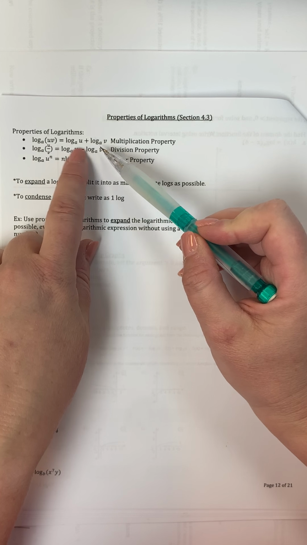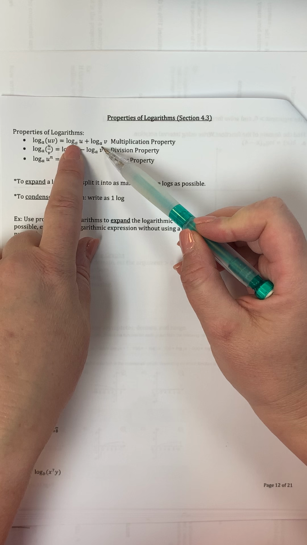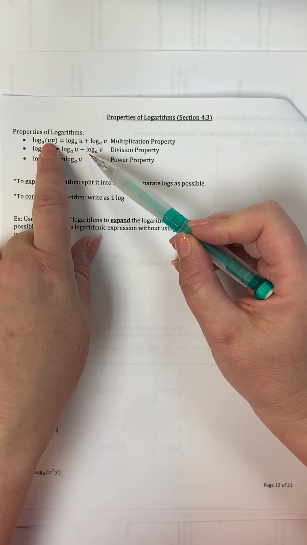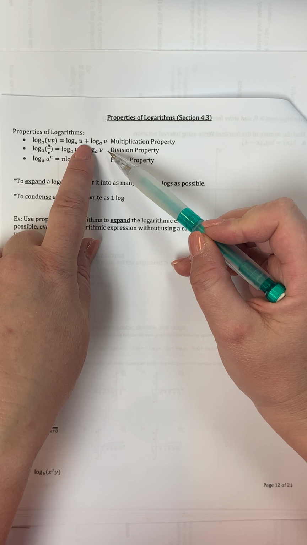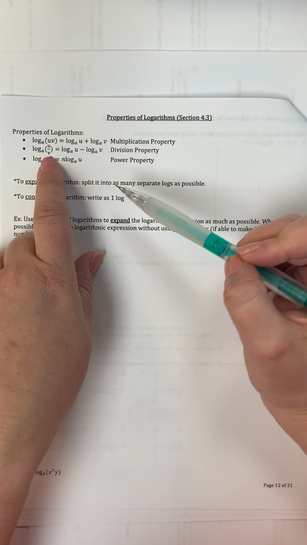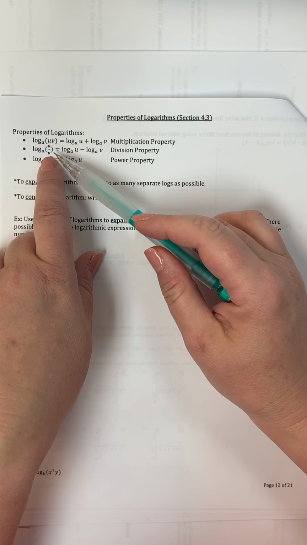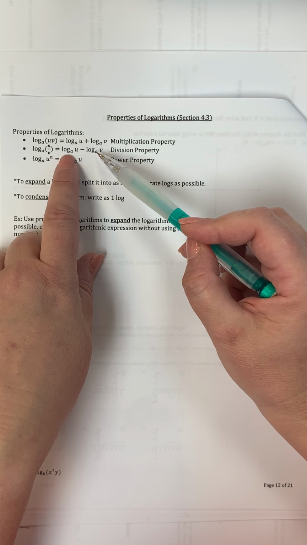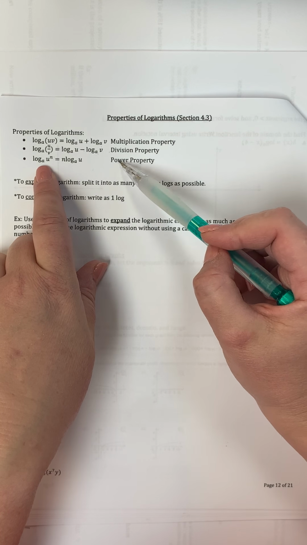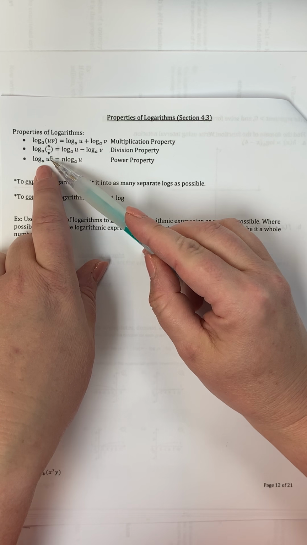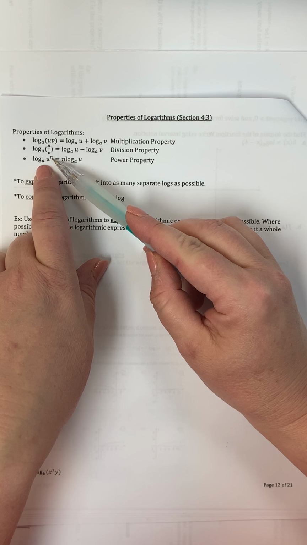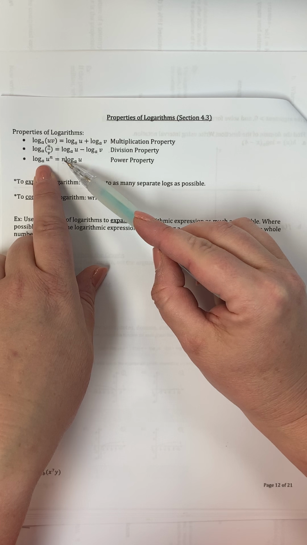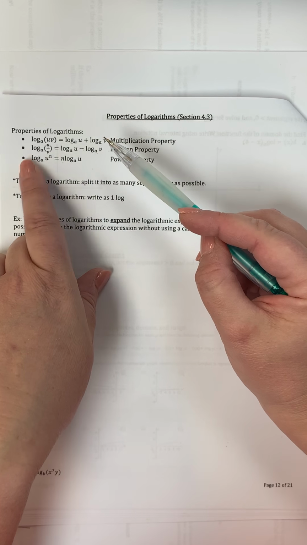You can take the log, leave the base the same, don't do anything to the base, but you can take these two items in your argument that were multiplied and separate them and put a plus between them. The division property says you can do the same thing if you have two items that are divided: separate them, put a minus between them, don't change your base. And then last but not least, the power property says if your argument has an exponent in it, you can take that exponent off and put it out in front of the whole logarithm and make it a coefficient in the front. And so you can go both ways with these.